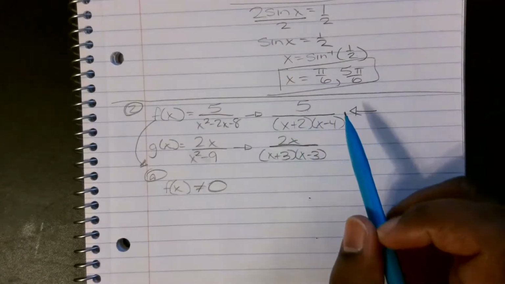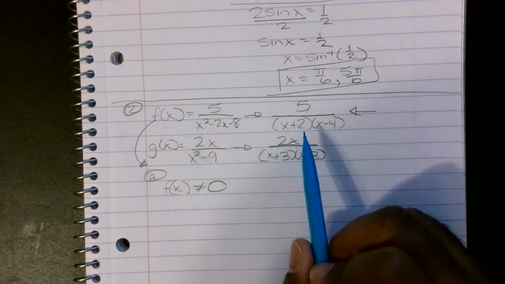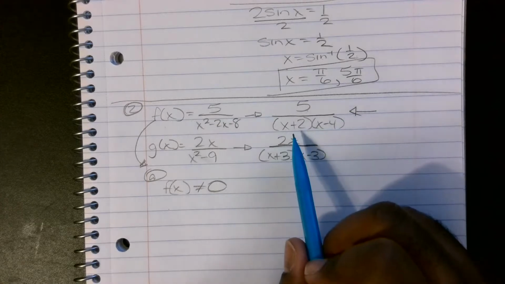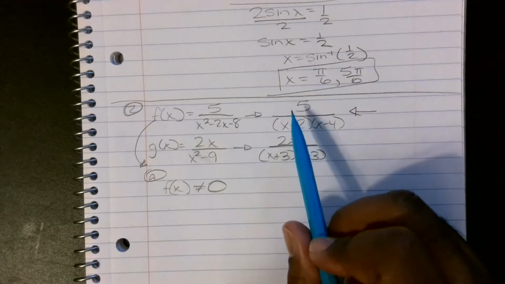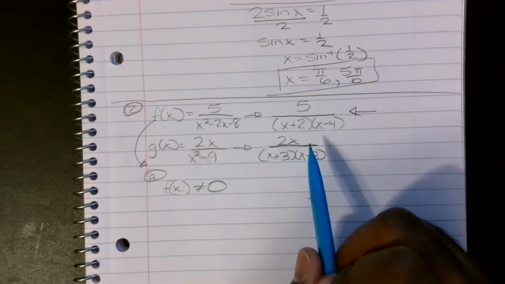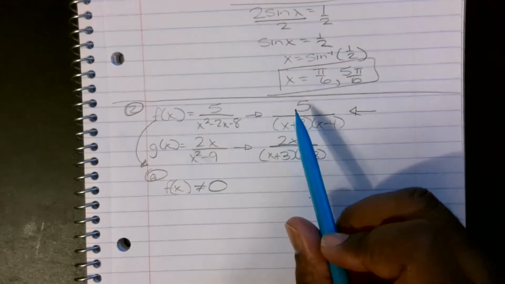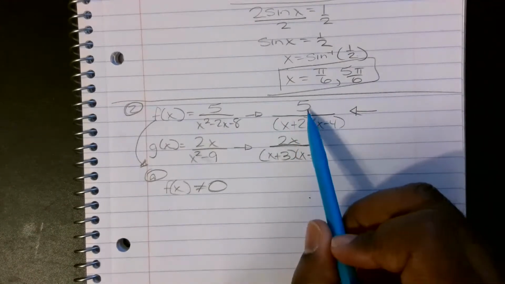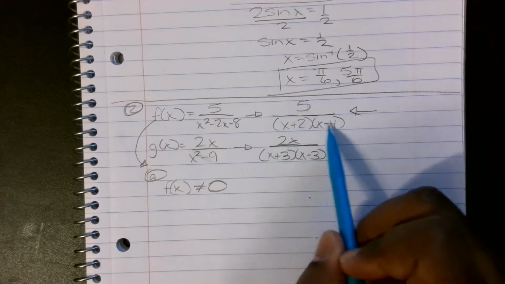The second thing you look at is where are the asymptotes? Asymptotes are the little dashed lines that are vertical. These are values that x cannot equal, because it would make this rational function something over 0.